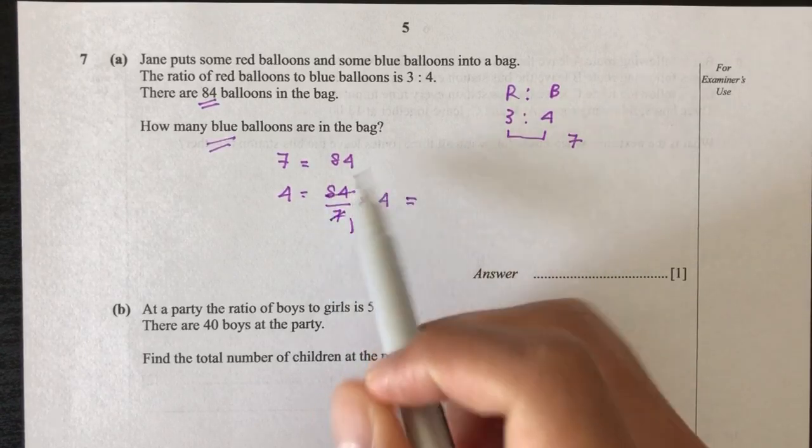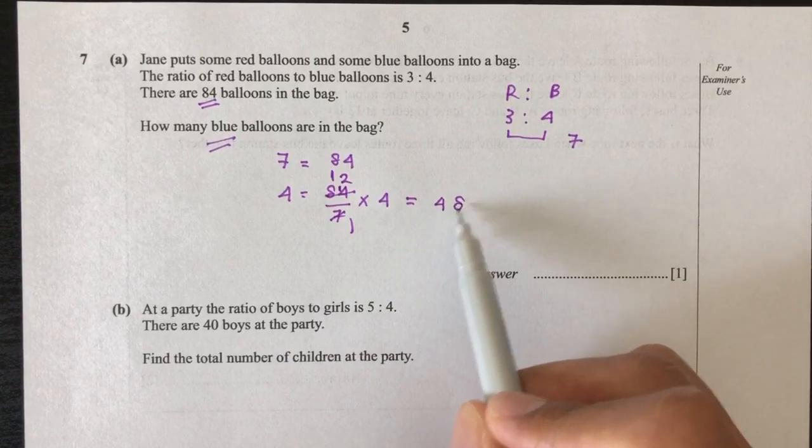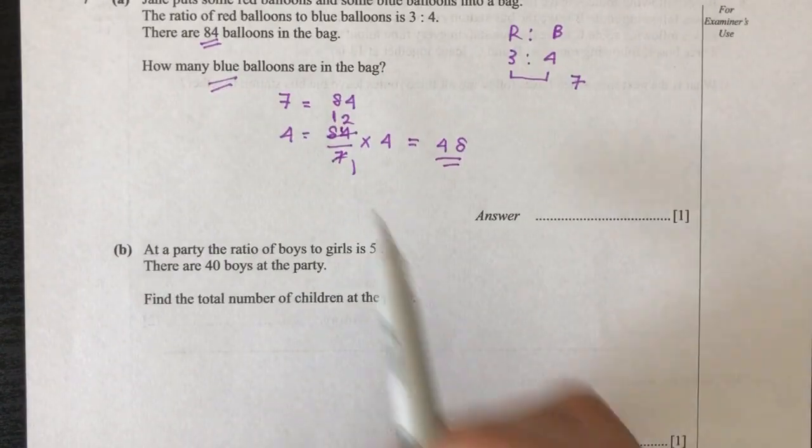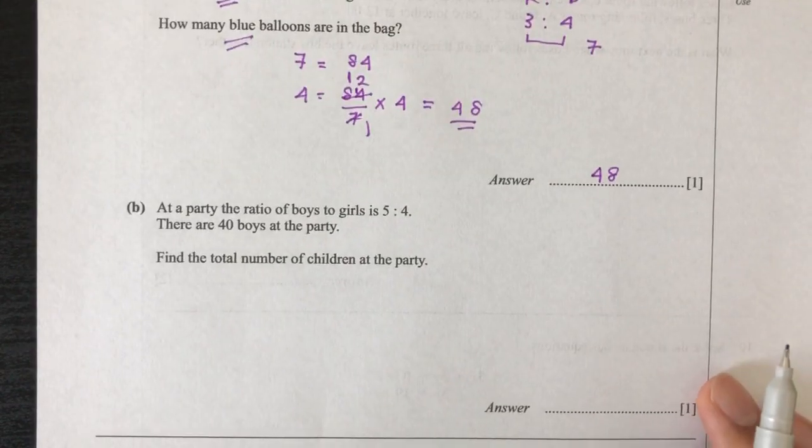So let's try to find out. That'll be 12 times 4, which is 48. It means that we have 48 balloons in the bag which are blue. So 48.